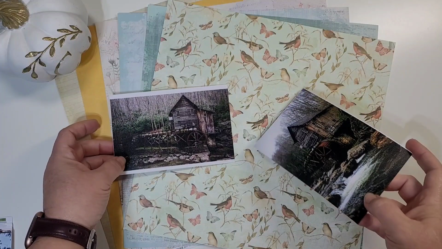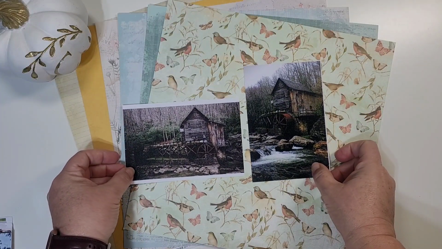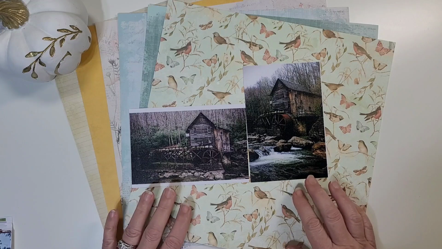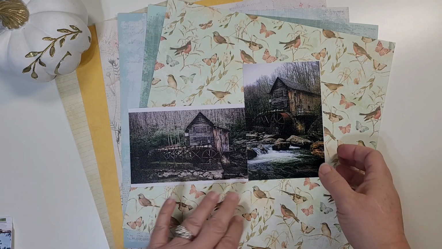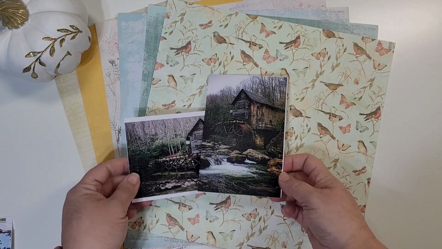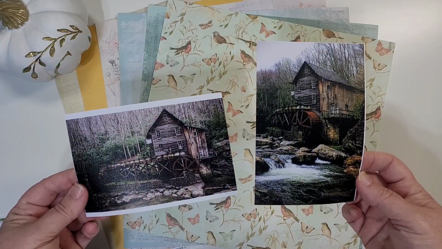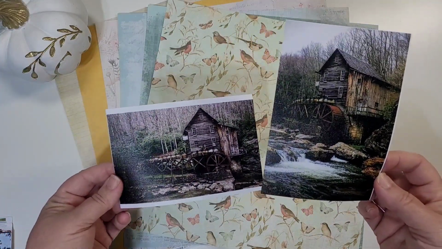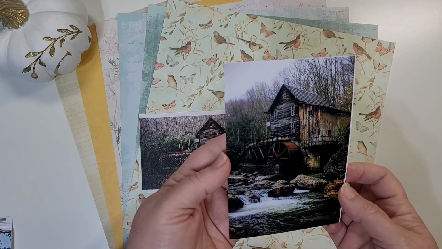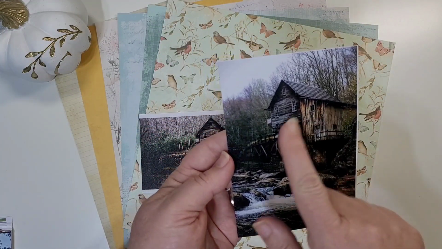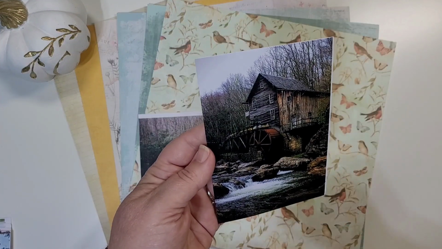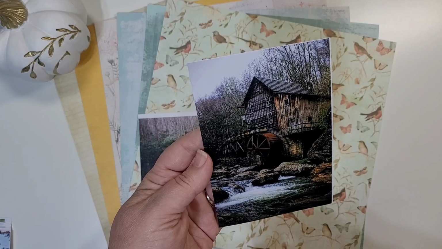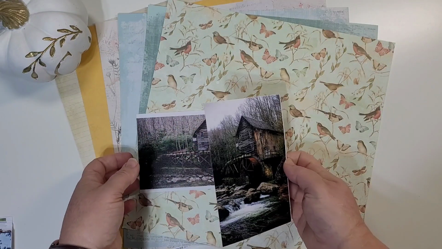So first of all, when you look at my photos, please understand I am a practicing photographer since 2006. And before 2006, I was studying. So I've been doing this for a long time, almost 20 years. Anyway, this photo, we were in Babcock State Park. This is in West Virginia. And this is iconic. If you pull up any photo of Babcock State Park, you're going to see this watermill. It is very, very, very iconic.